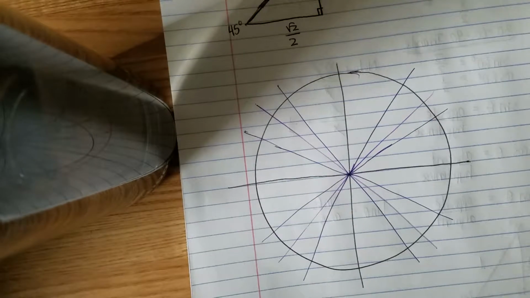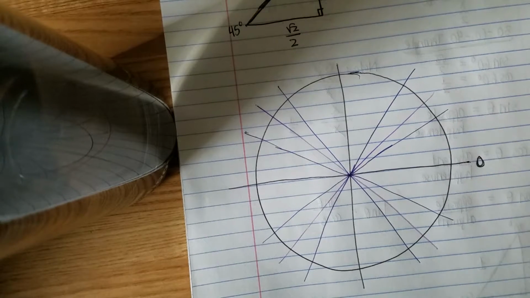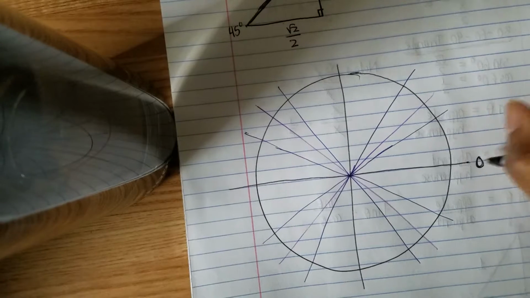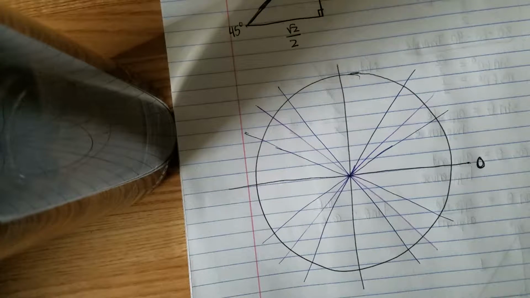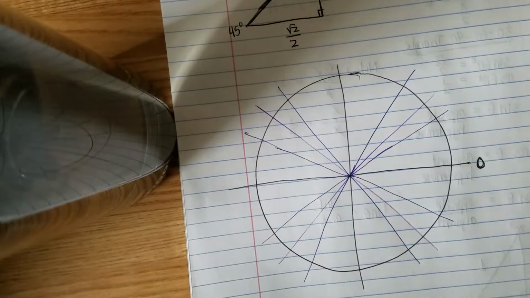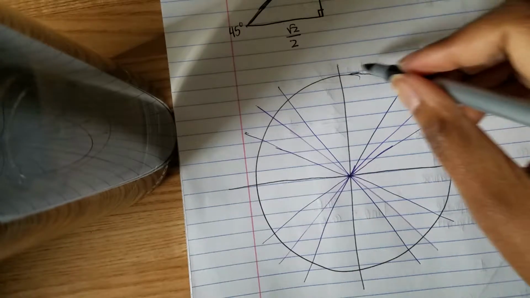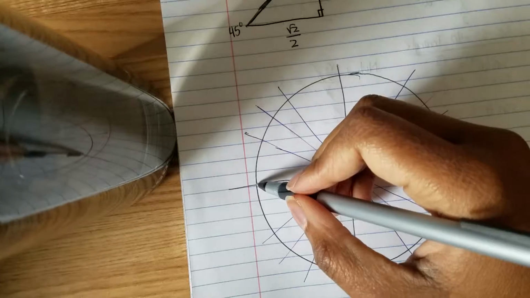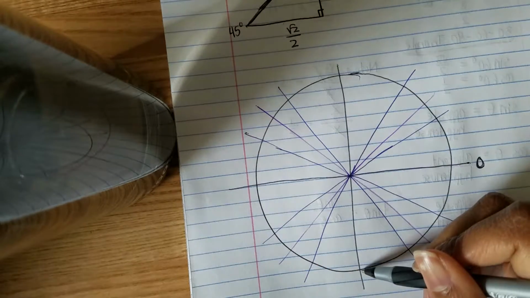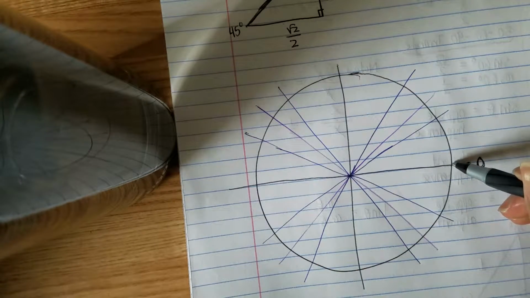So here I drew out a sketch, and it starts at 0 right here. So 0 radians, or 0 degrees if you want. So this is 0 degrees, this is 90 degrees, 180 degrees, 270 degrees, and 360 degrees, which is back to 0.